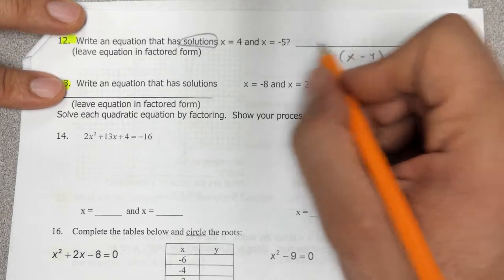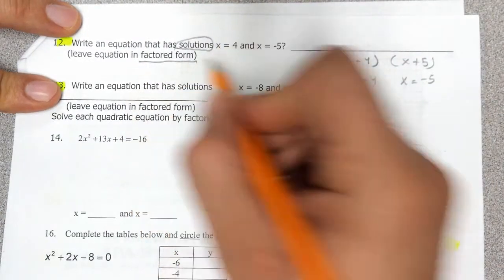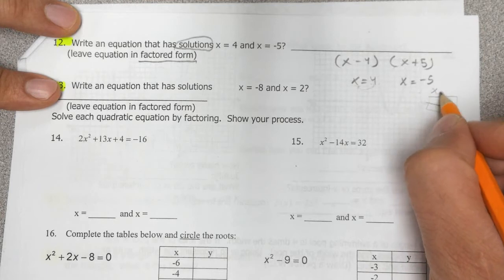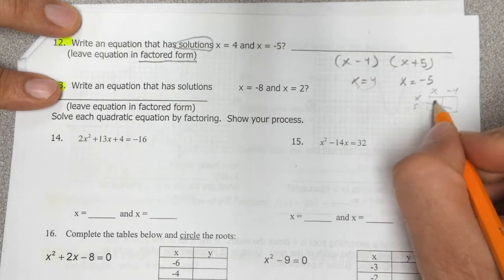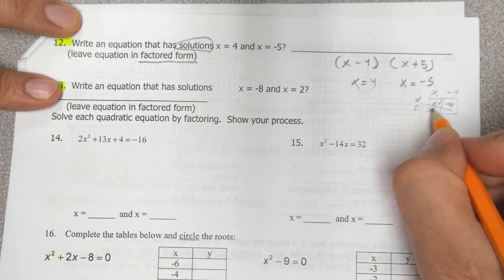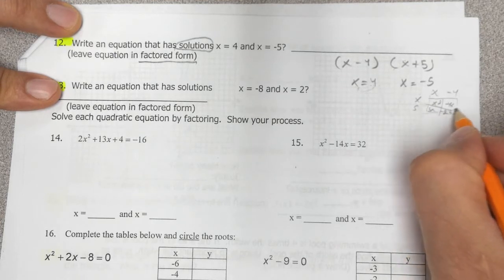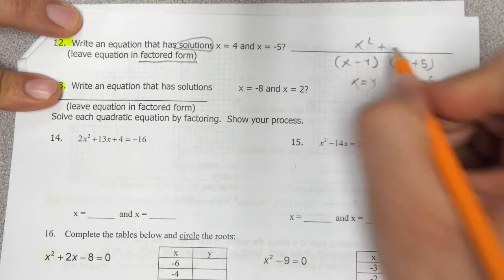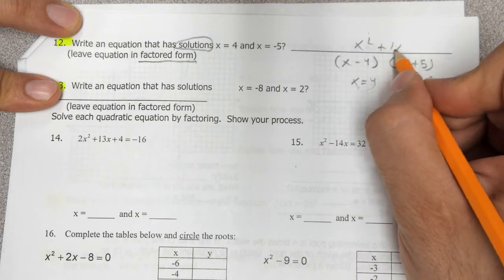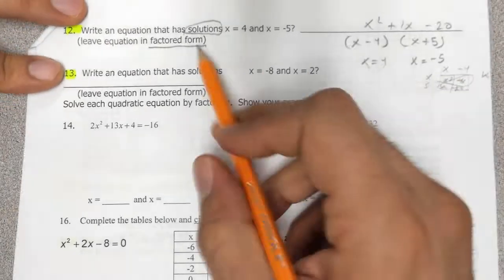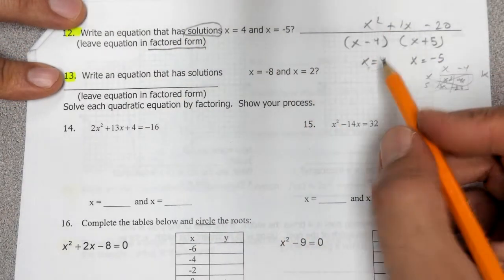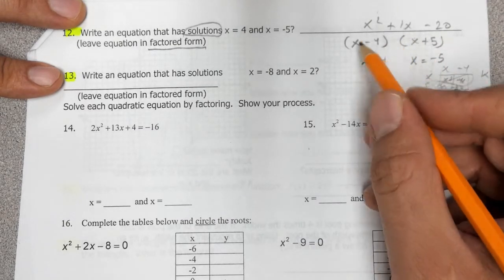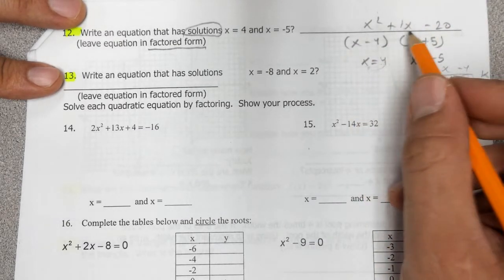This right here is the factor form. If you want to bring it back to the original equation, you put that in the box, and you multiply them. And then you can have the original equation. And you add those together to get a 1x. The original equation is x squared plus 1x minus 20. So if you have the solution and you want to go backwards, just take this opposite sign, take this opposite sign, put it in the factor form, and then you can multiply and get the original equation.